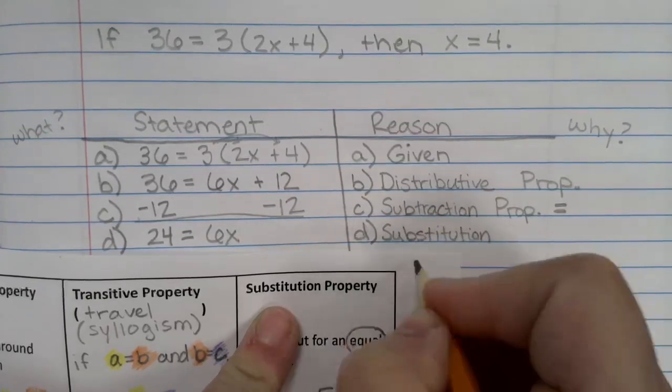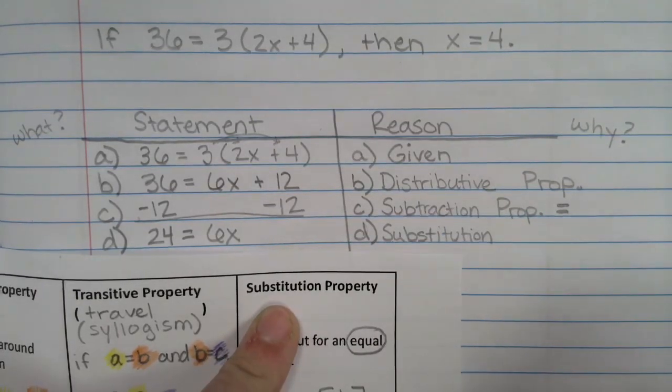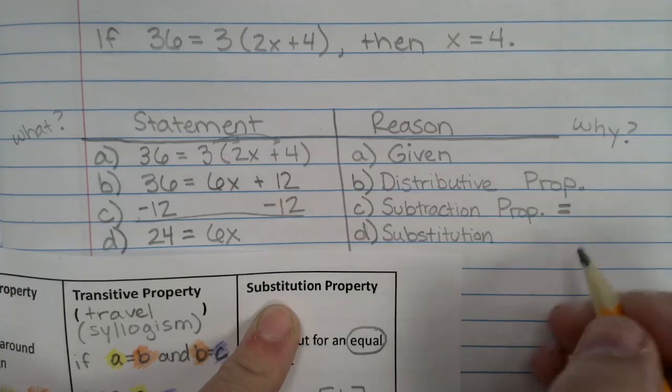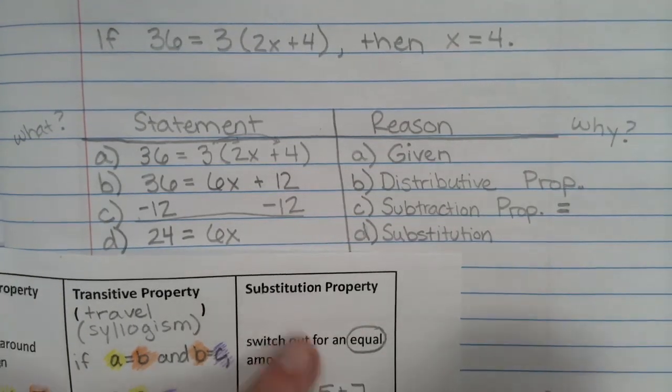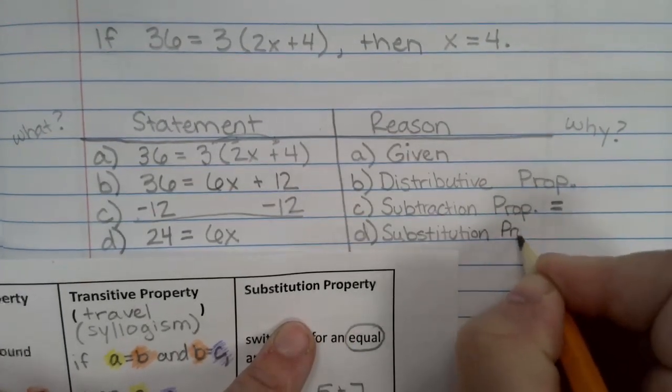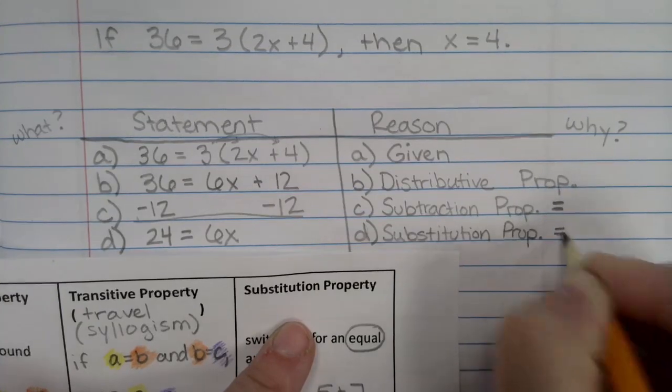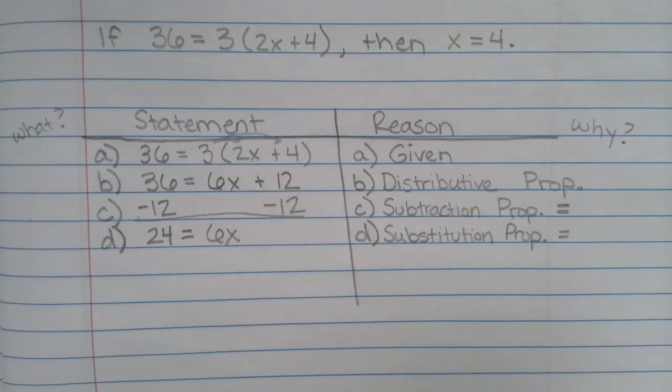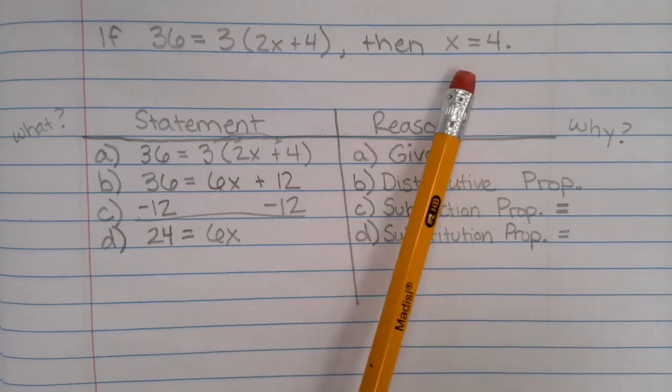And this is why we can't abbreviate subtraction and substitution, because they both start the same. Okay, and again, it's the substitution property of equality. It doesn't say that on there, but it should. Okay, are we done? No. How do we know when we're done again? When we get x by itself, or we get the conclusion.